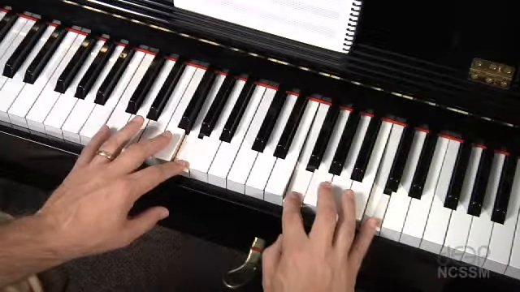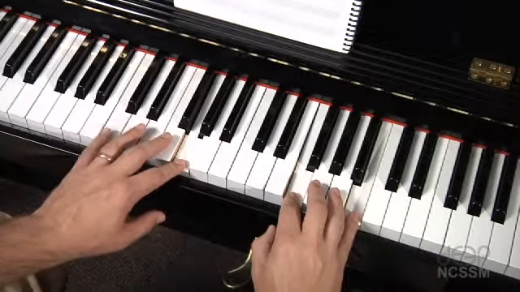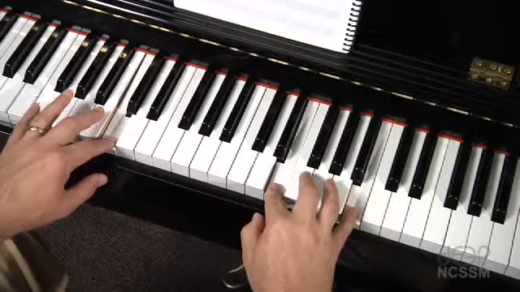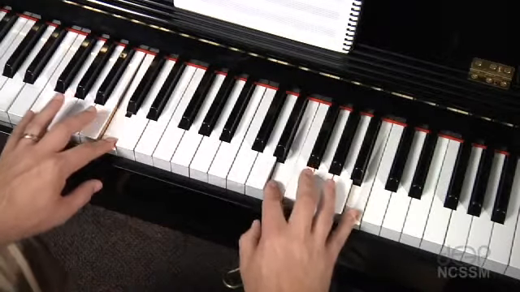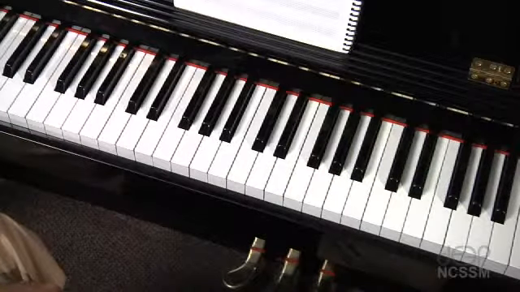The F now becomes our 7th, and we move down to the B, which is our 3rd. That gives us our dominant sound, and then back to C. Again, the B stays for our 7th, and we move the F down to E for our 3rd. Okay, take a listen to this progression and see what you think.